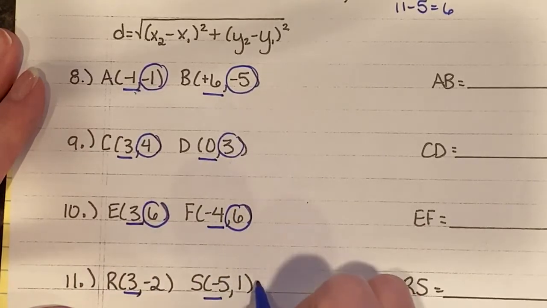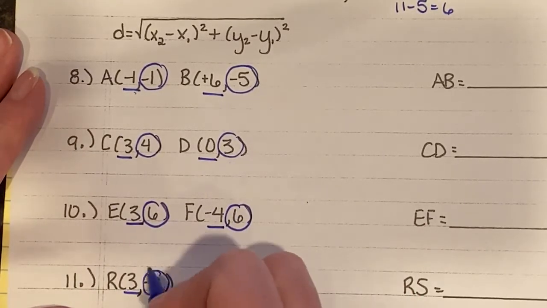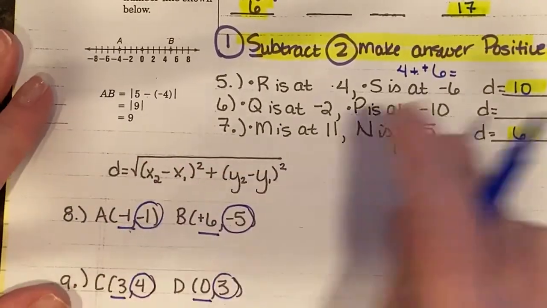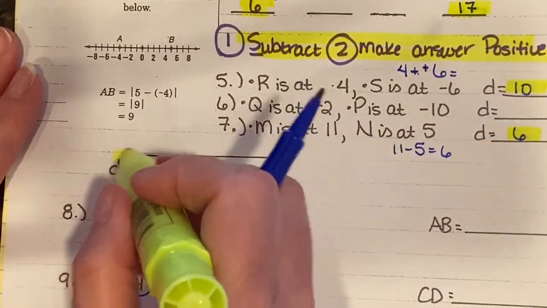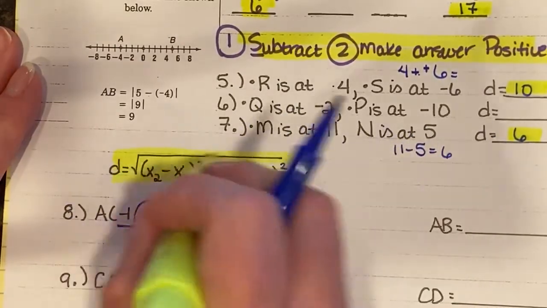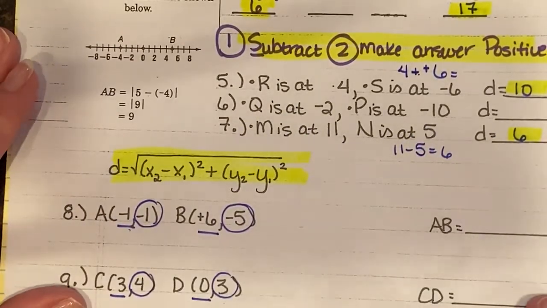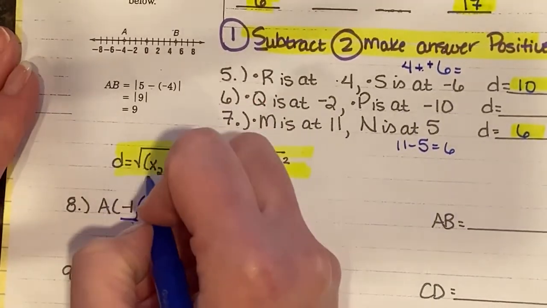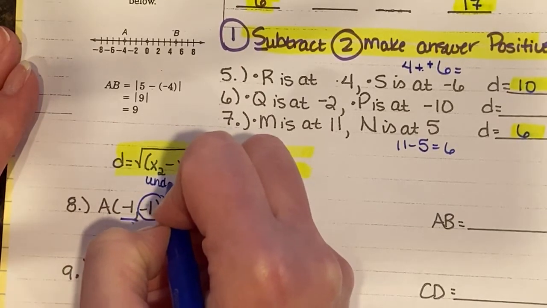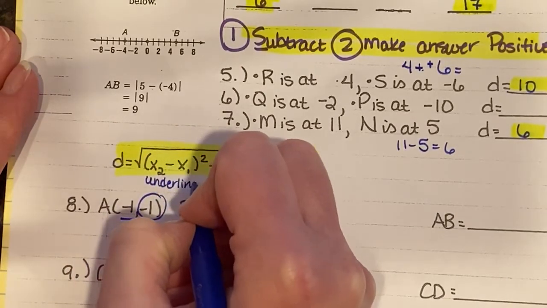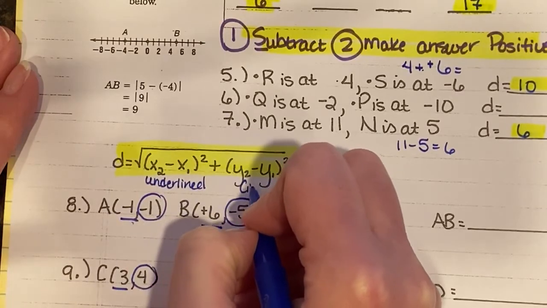You can do that for all of them. Here is the formula right here. One of the questions on your quiz was just, which one of these is the correct distance formula? Remember, the underlined numbers go here. The circled numbers go here.